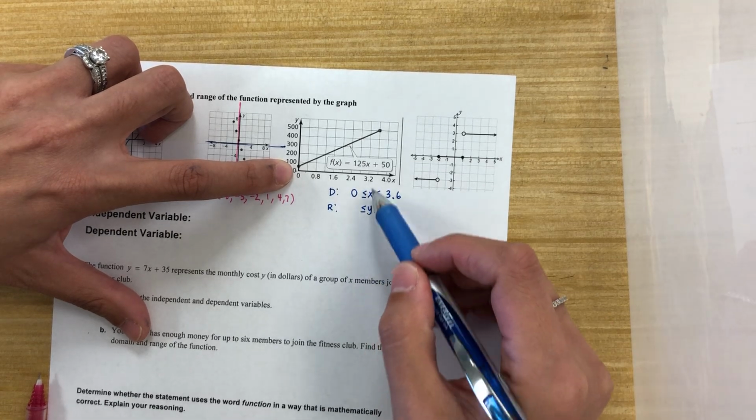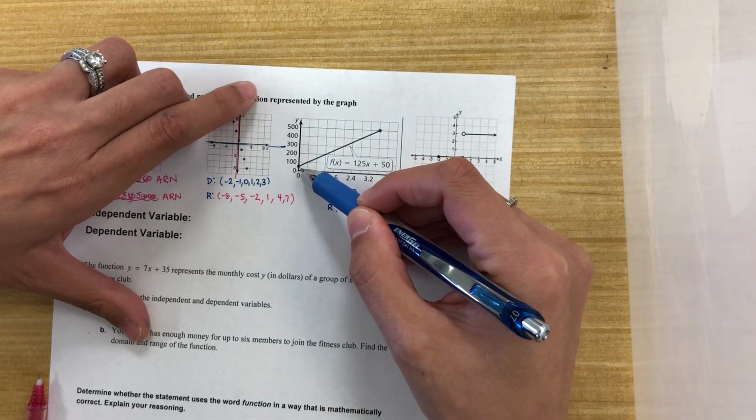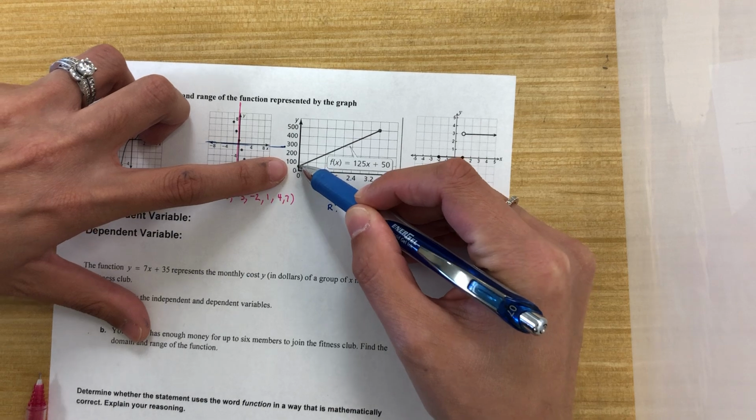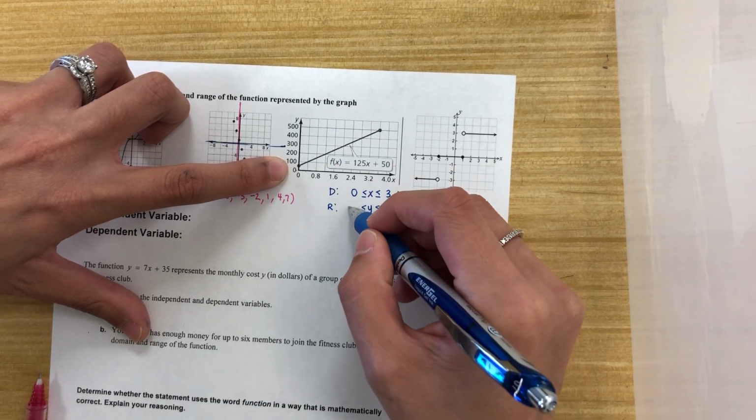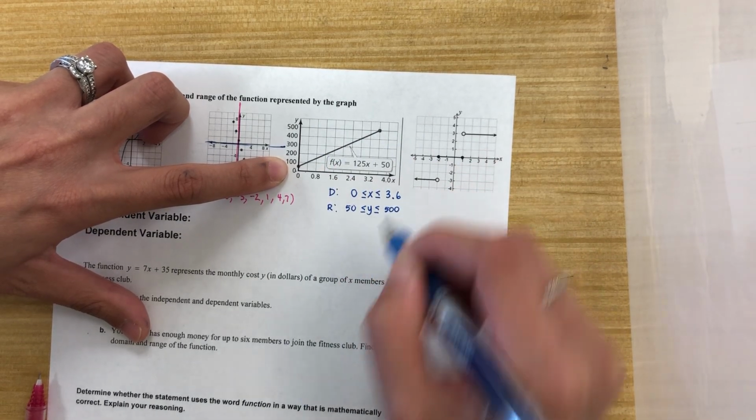Okay, range, low and high. So how low did I go? I'm counting by hundreds, so 50. How high did I go? 500, so 50 to 500.